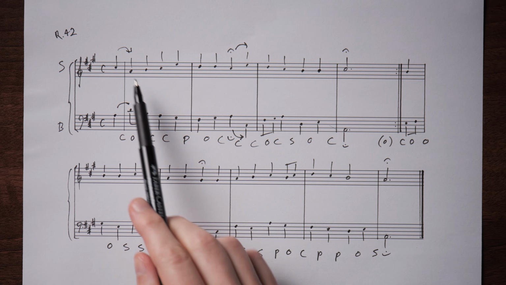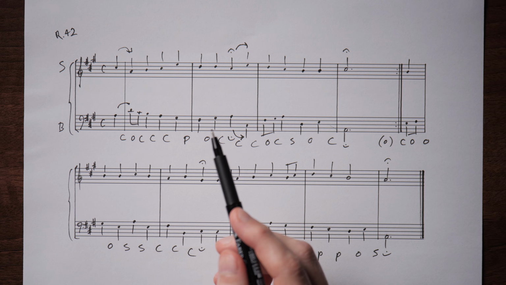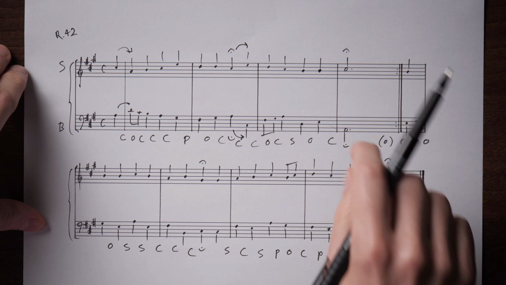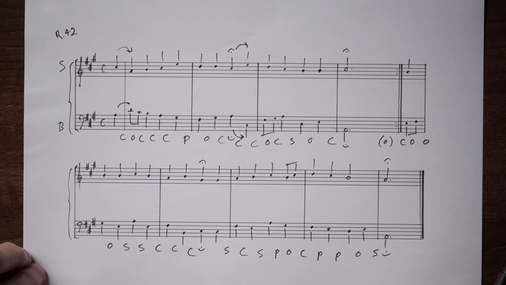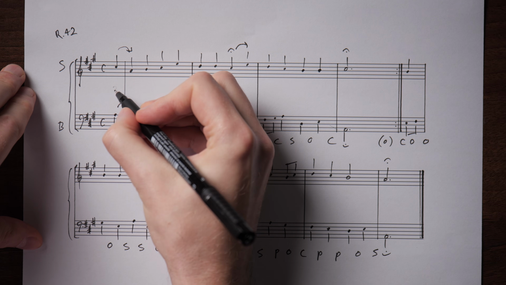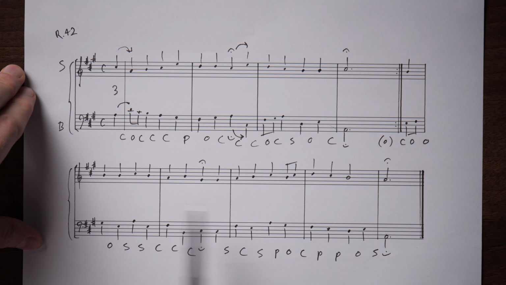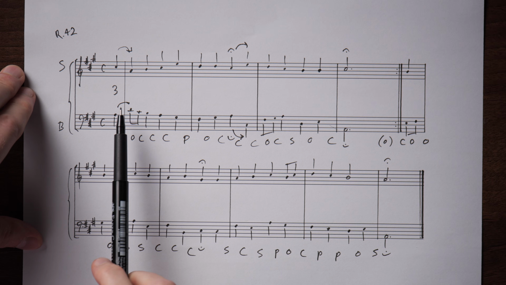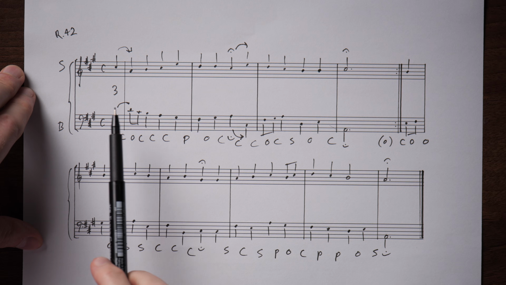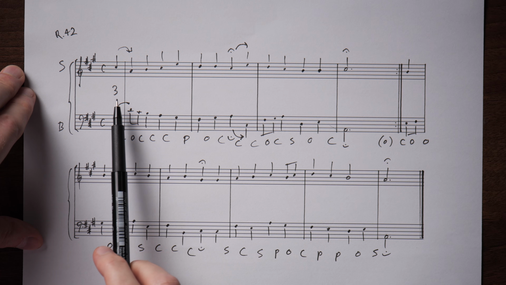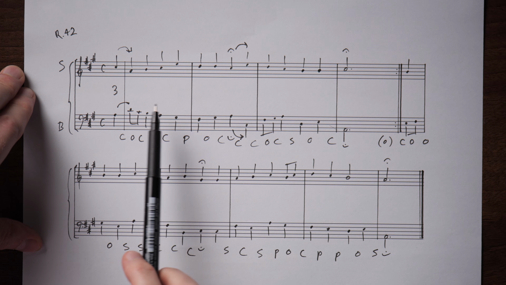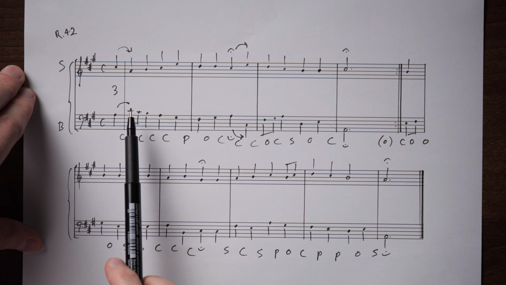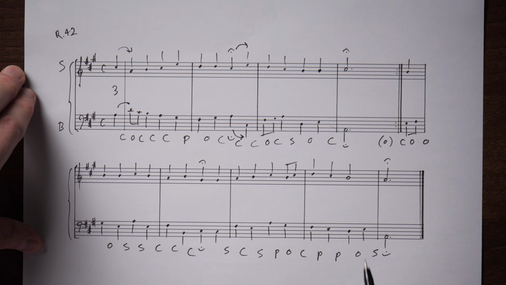The first interval from A up to C sharp is a tenth, but I'm going to simplify all the compound intervals to simple intervals because it's a headache to think about tenths and twelfths and things like that. So we'll call this a third. And since there are no accidentals, I can assume that any octaves are going to be perfect and any thirds and sixths are going to be either major or minor and therefore imperfect consonances. Fourths are going to be dissonant no matter whether they're perfect or not, and I have to check any fifths to see if they're perfect or diminished because that's an important difference.